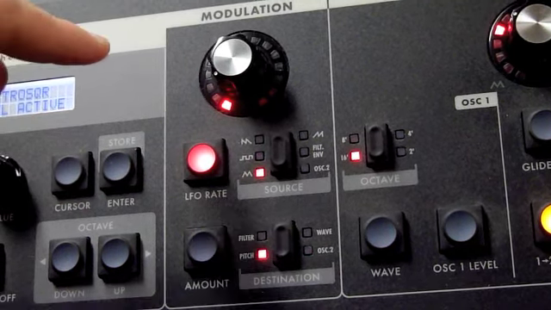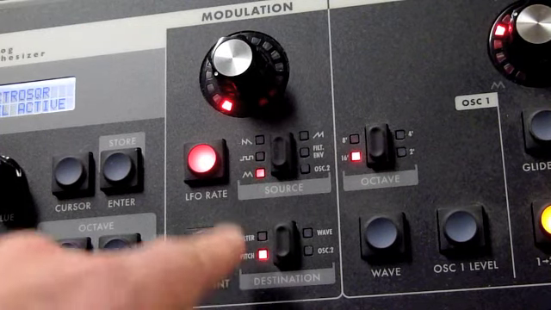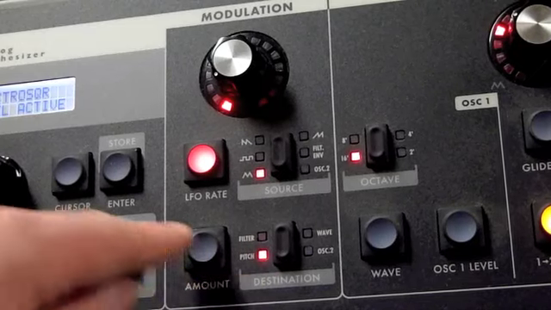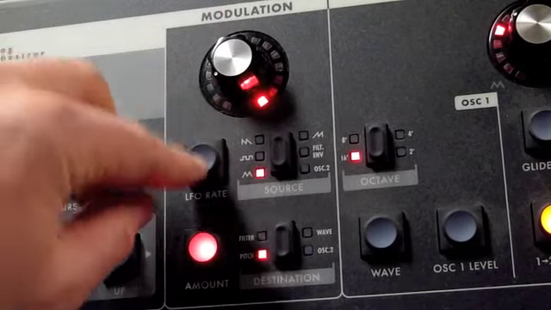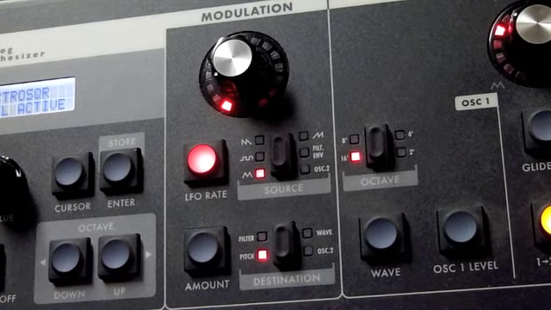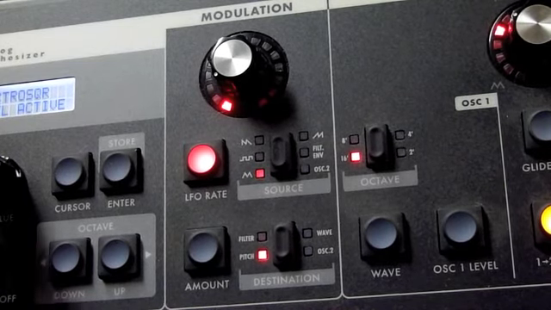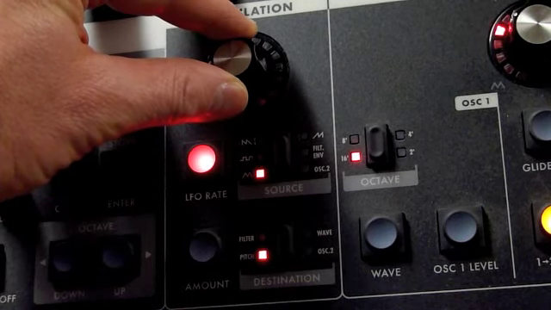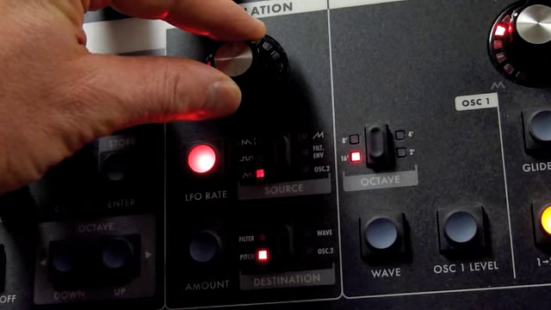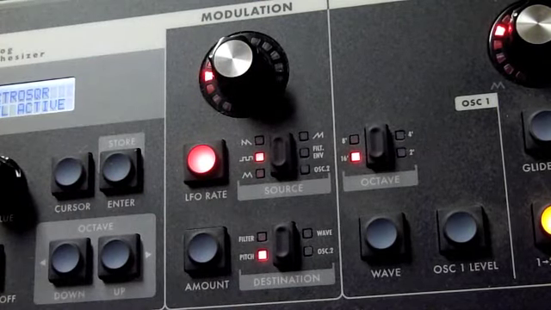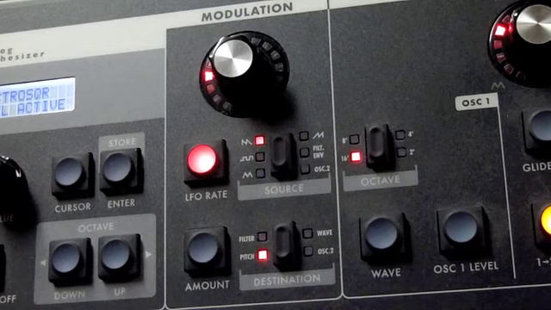So let's see what happens if we set the modulator to cause a triangular pattern affecting the pitch. We'll bring up the amount all the way and keep the rate low to begin with. Bring up the rate a little bit. Let's try a square wave. Sawtooth.